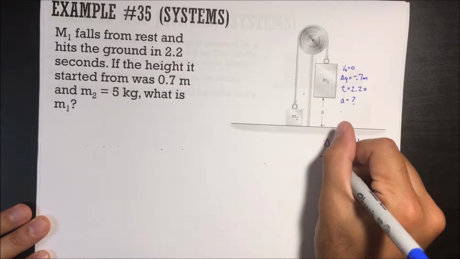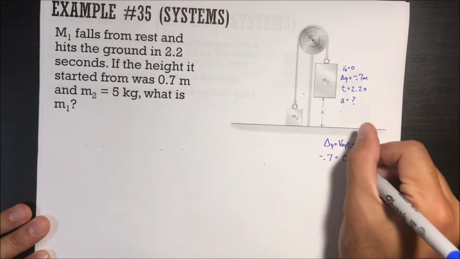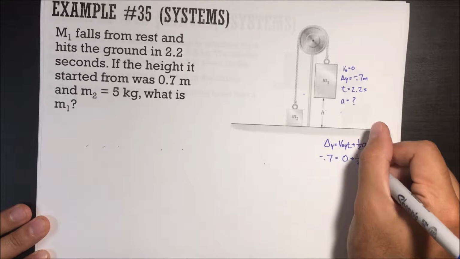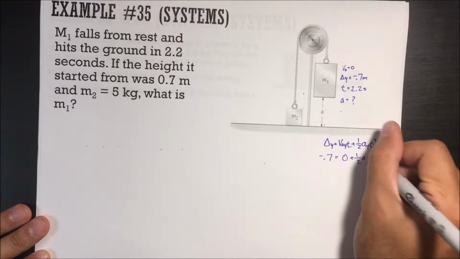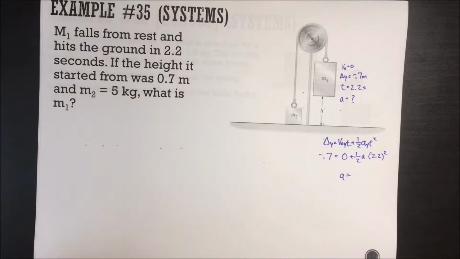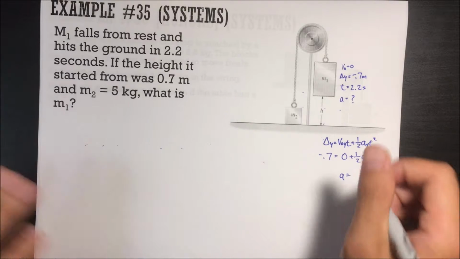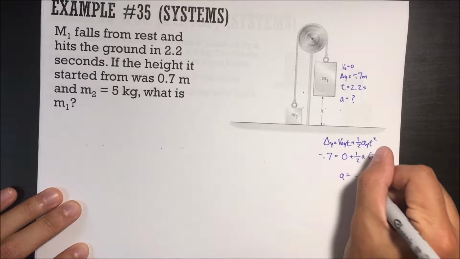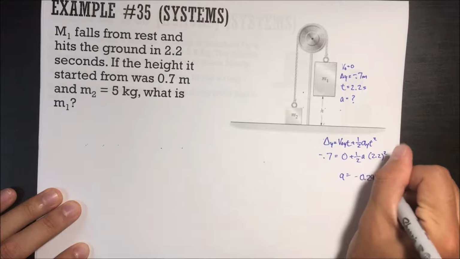Displacement y negative 0.7 is equal to 0 plus 1/2 a, which we're looking for, time, which is 2.2 squared. Do a little bit of math. 0.7 times 2 divided by 2.2 squared equal to 0.29, negative 0.29 meters per second squared.